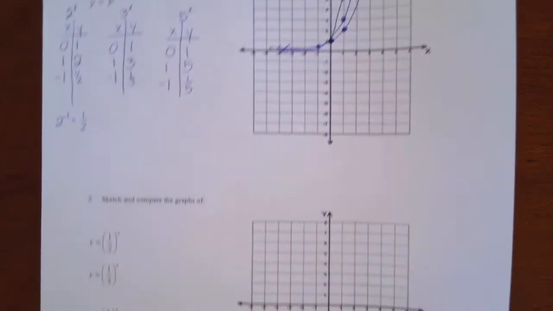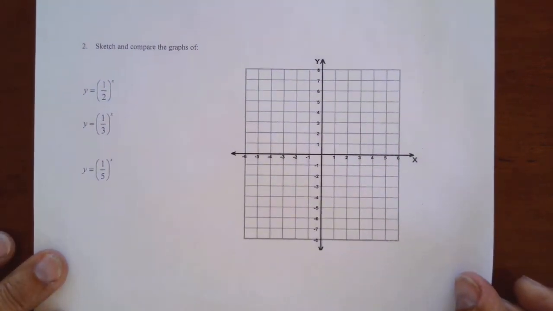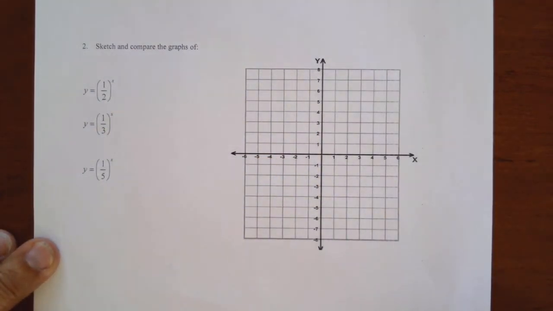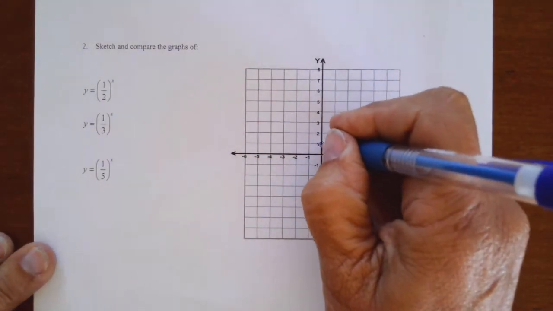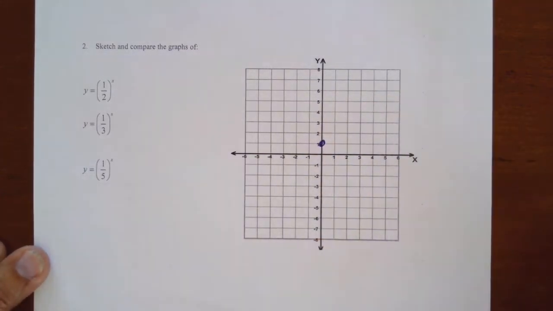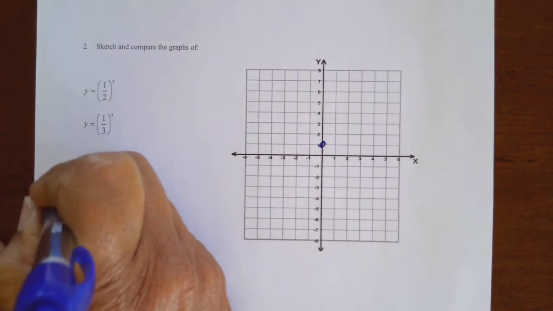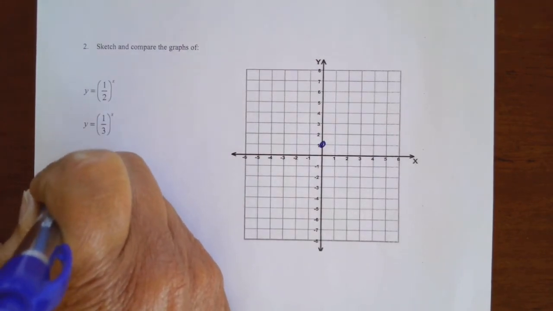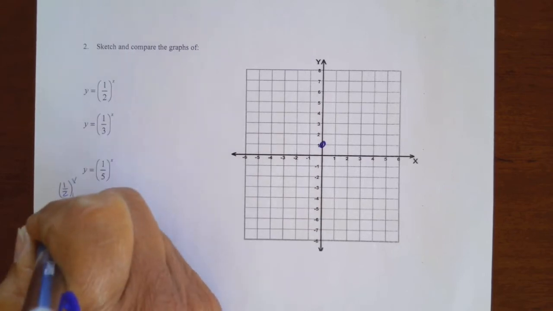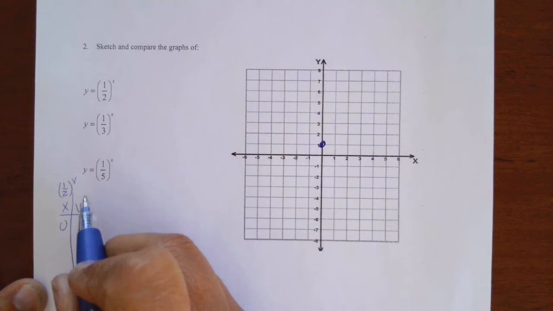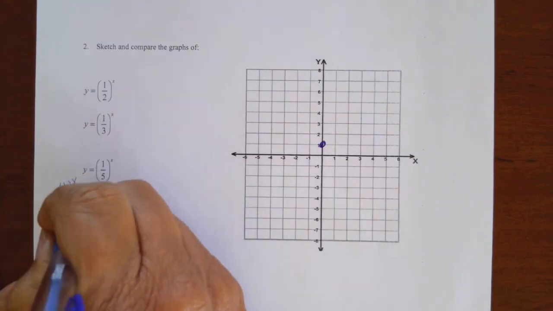All right, so now let's look at the ones where your value of a is between 0 and 1. So the fractions. So again, remember, all graphs go through the point (0, 1). Okay, so this time, if we look at 1/2 to the x, okay, we know that when x is 0, anything to the 0 power is 1.